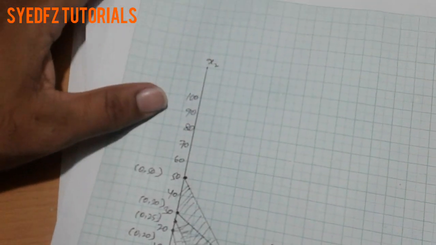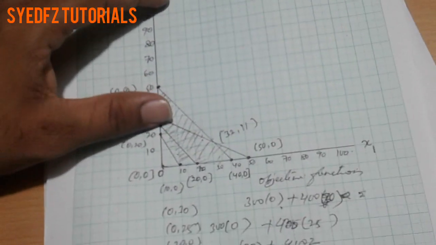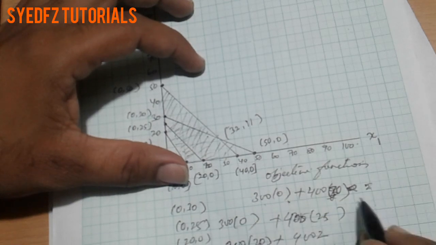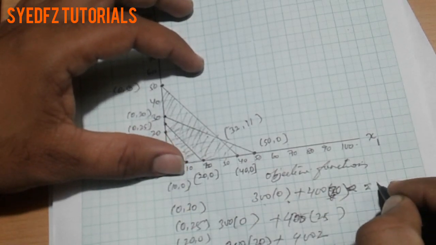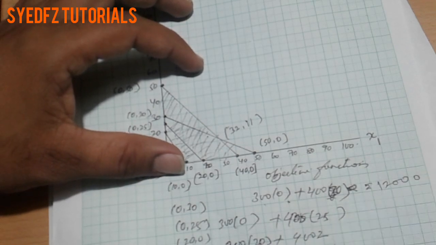The objective function is 300, 400, 30. Okay, what you will get, this one is 0, so $1,200.